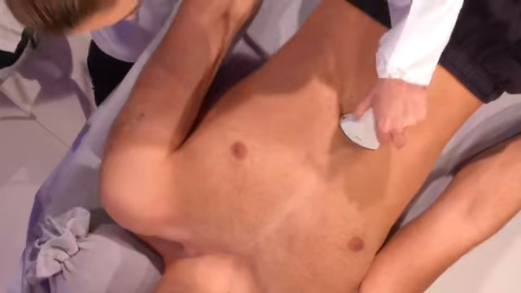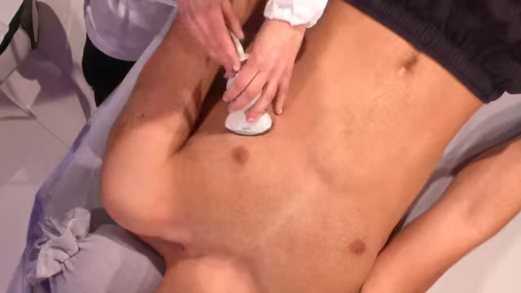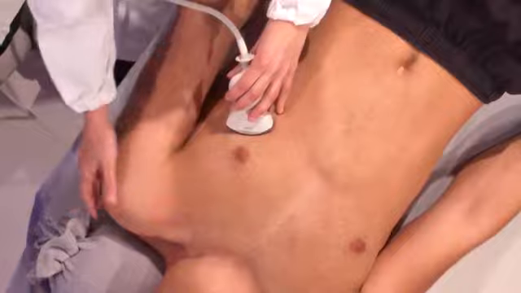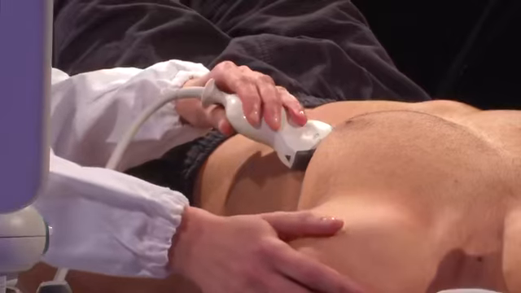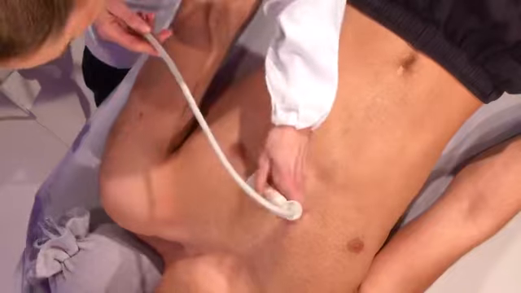And the FATE protocol consists in scanning the subcostal view, like this, and then quickly moving to the apical four-chamber view. And your patient, of course, is in shock, so the patient will be supine. And then moving to the parasternal view.